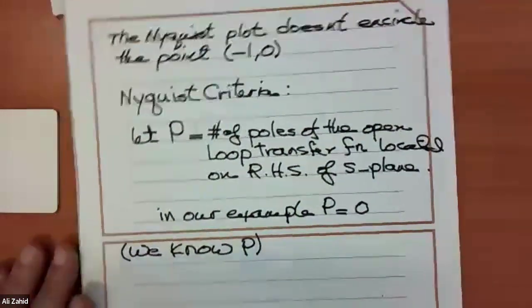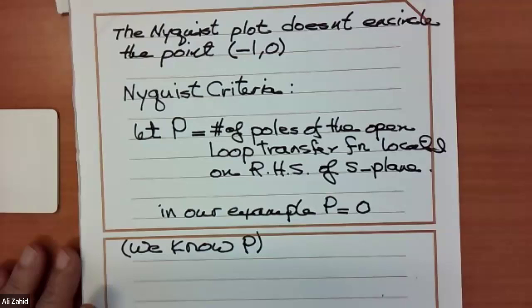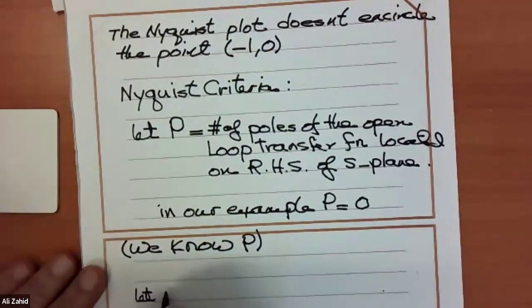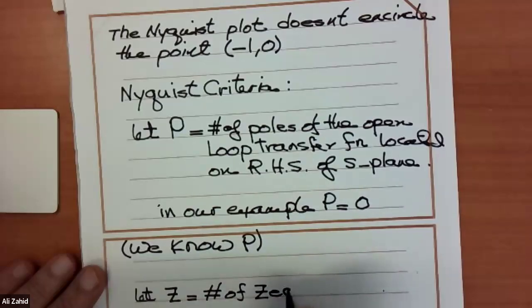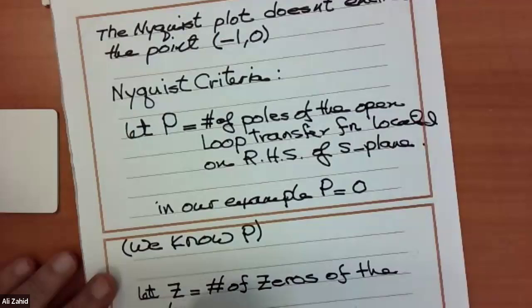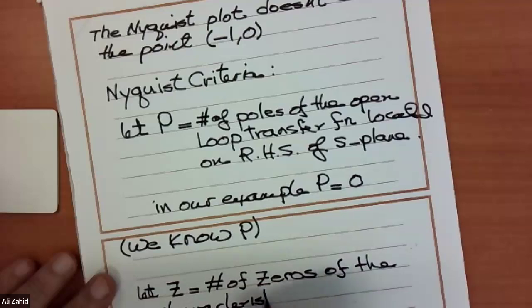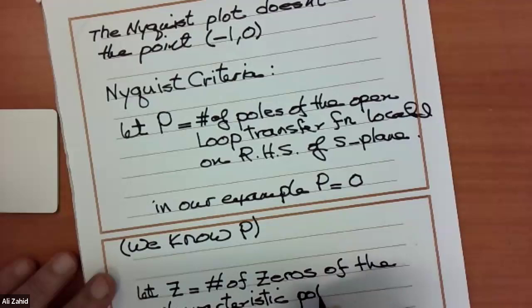So, do we know P? Yes. We know P. Now, C being the number of zeros of the characteristic polynomial.